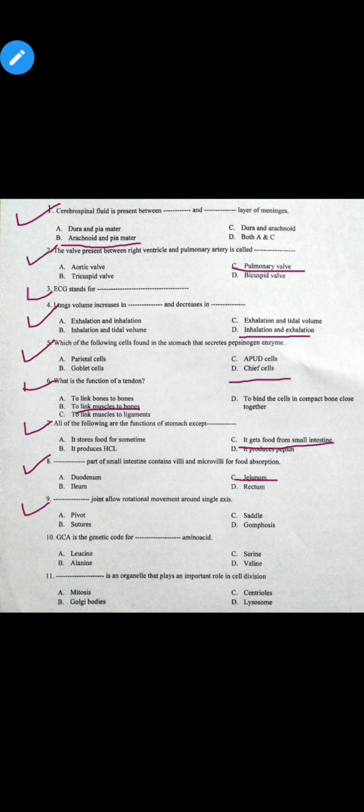MCQ number 9. Dash joints allow rotational movement around a single axis. Option A is pivot joint. Option B, sutures joint. Option C, saddle joint. And option D, gomphosis. So the correct option is option A. Pivot joints allow rotational movement around a single axis, and pivot joints are also called rotary joints or trochoid joints.